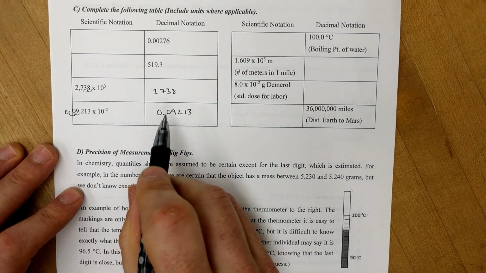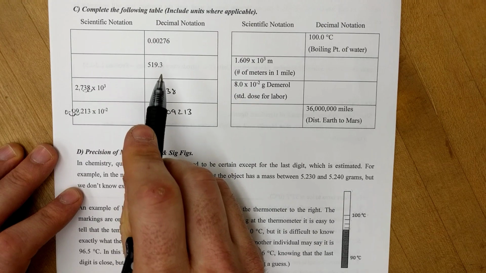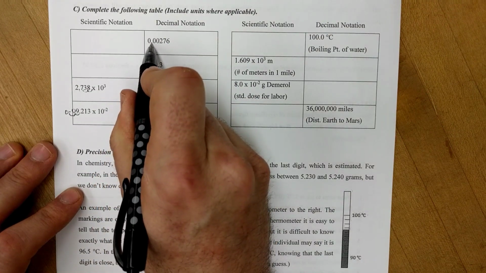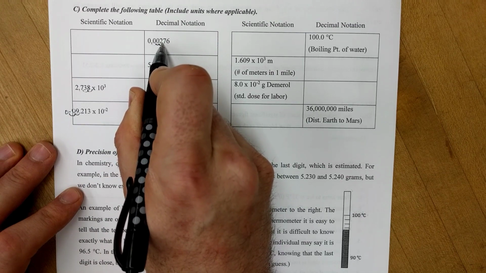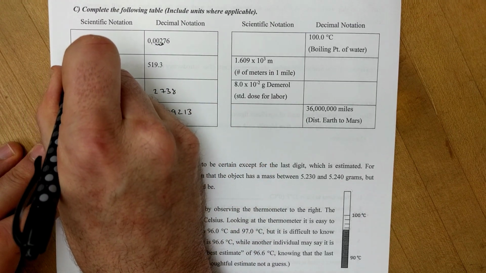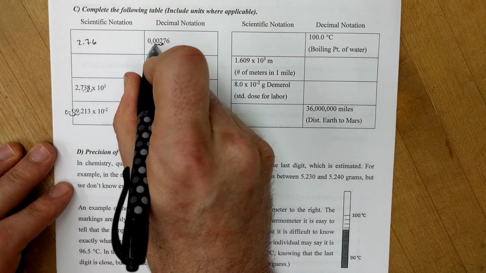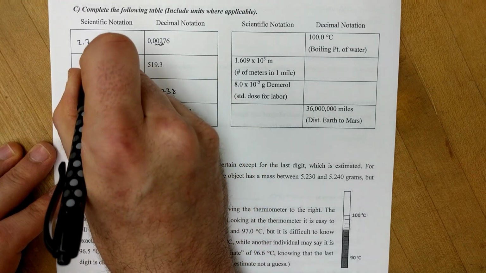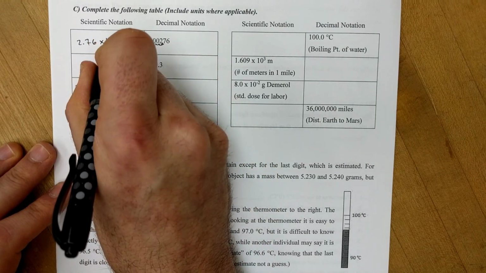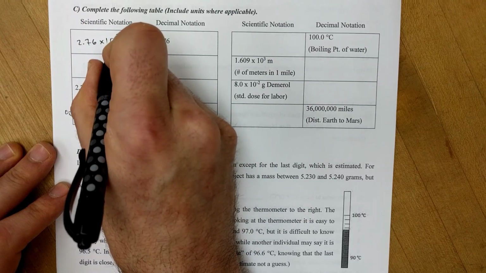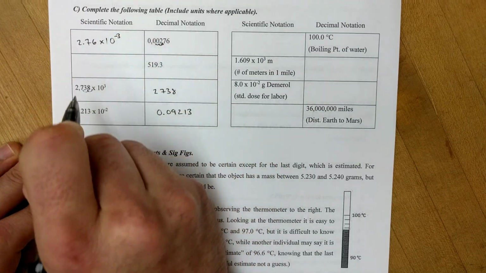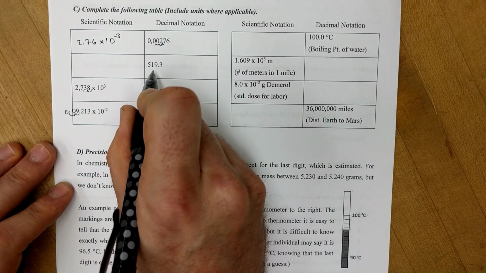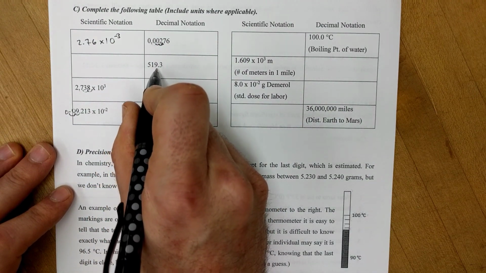If we go back up here to the ones that are already written in decimal notation, we just do the reverse. It's 1, 2, 3 places to get the decimal point after the first number, so we're going to write 2.76. We moved it over 1, 2, 3 places, so we write 10 to the third power, and since this is a number smaller than 1, a small number, we use a negative exponent. This is a number bigger than 1, so in that case we use positive exponents.